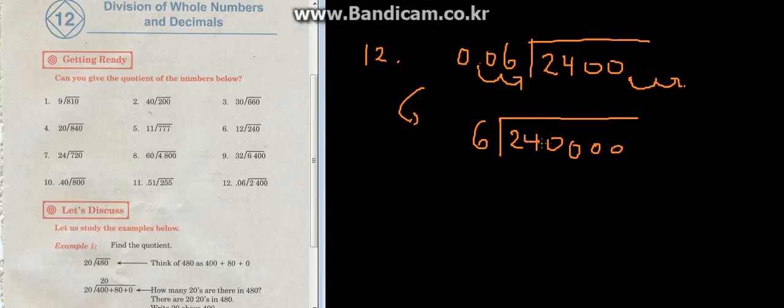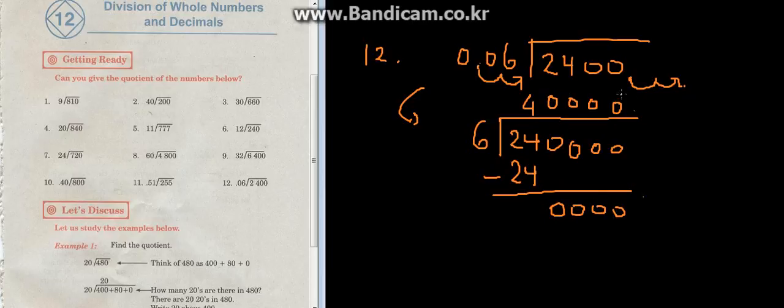So now you do the division. How many 6s can you put into 24? 4 times, right? So 4 times 6 is 24, and as you see, it's going to be all zeros down here, so you just put zeros. Okay, that's how you do the division. And the thing that I did here was that you have to make the divisor a whole number. That's why I moved the decimal places to the right. Okay, so now let's move on to let's discuss.